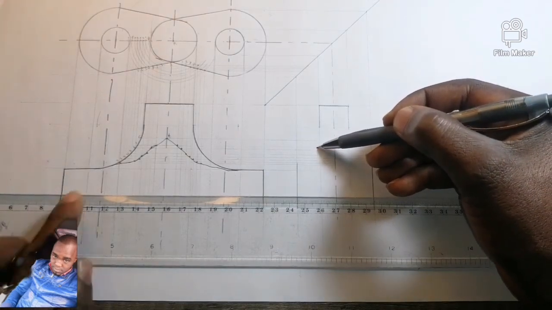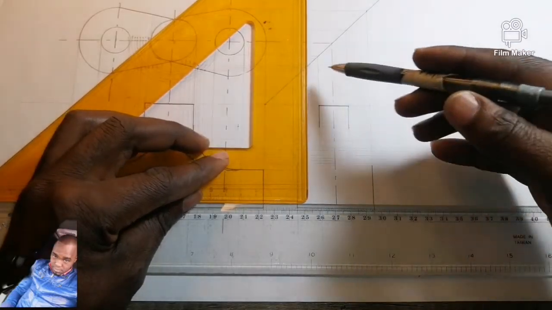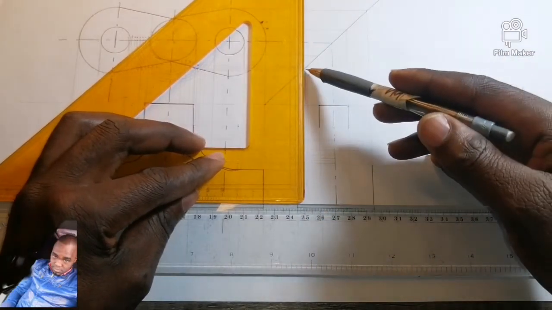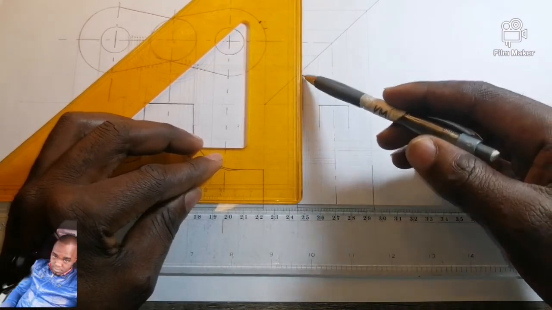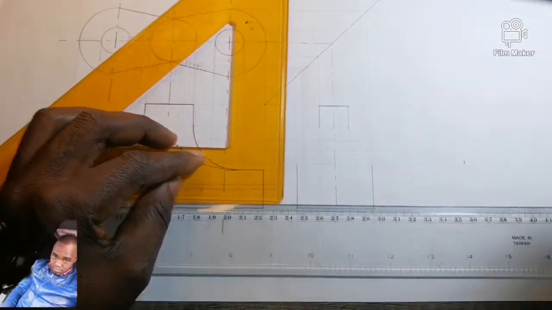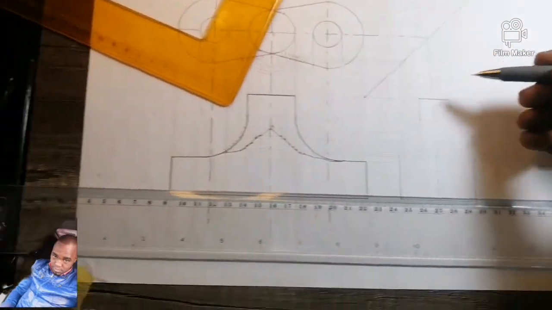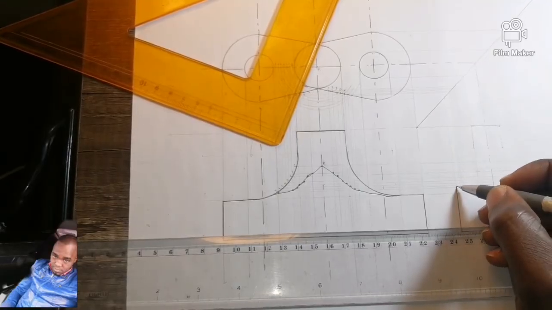With the one which is this one, isn't it? Because now you'll be taking them like this. You understand? So you'll be getting what? An arc that's going to be like this.